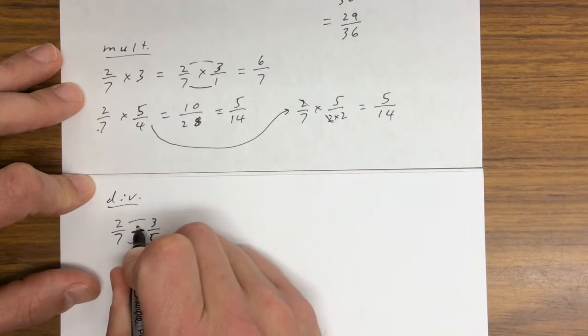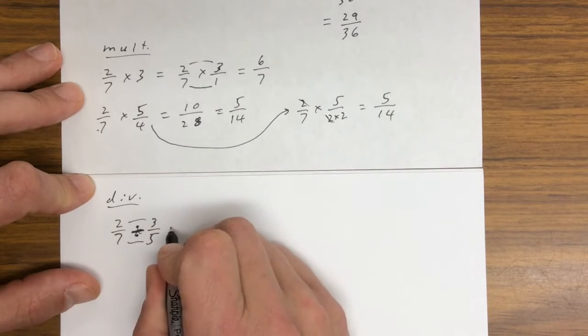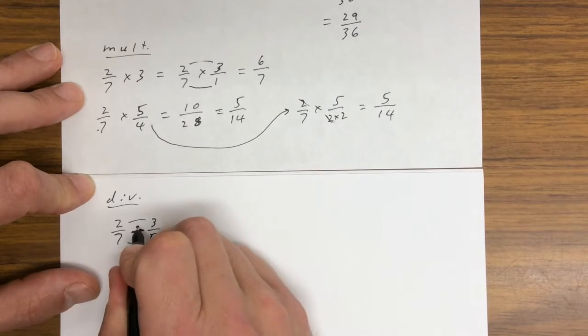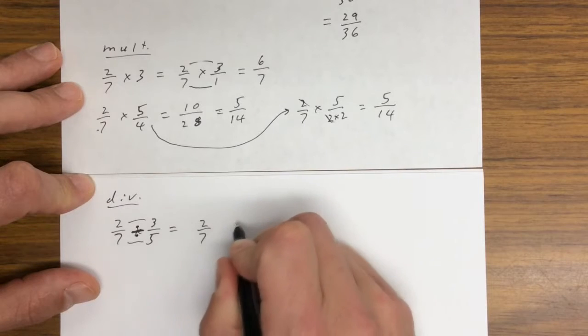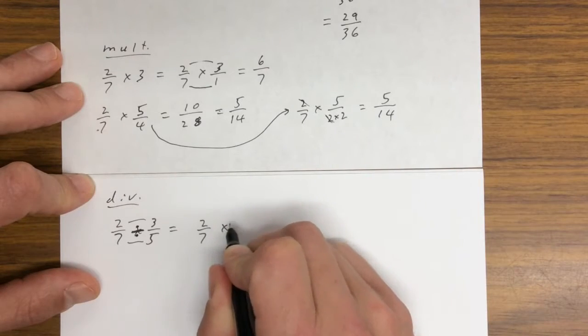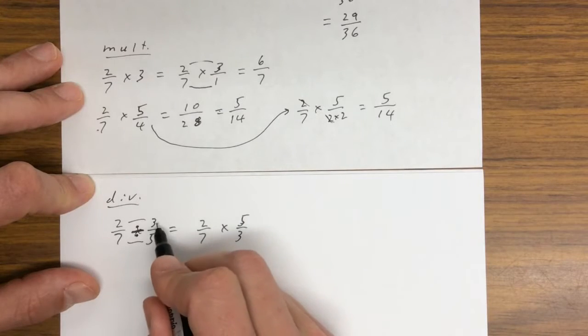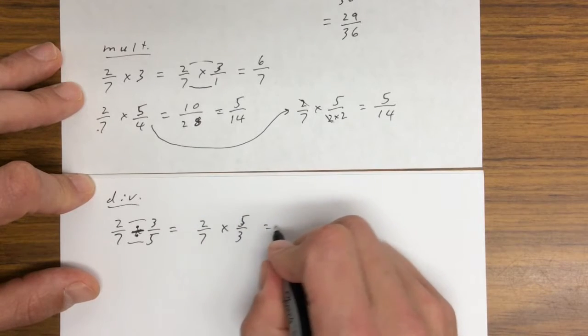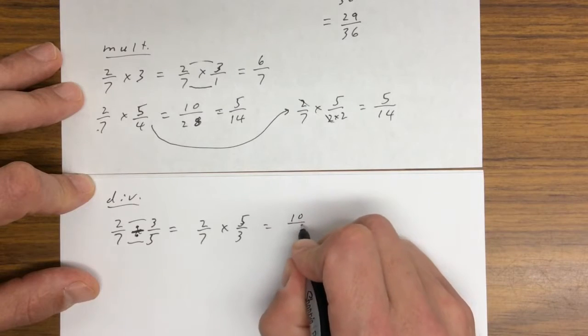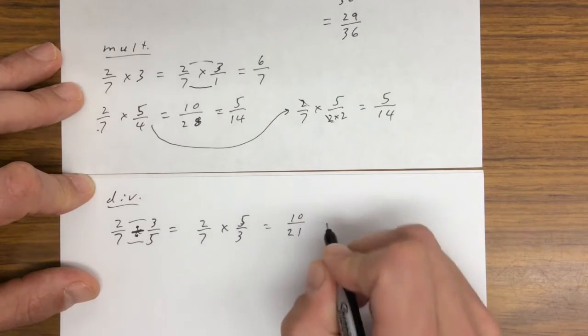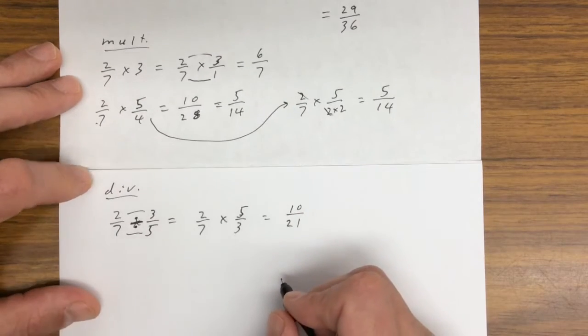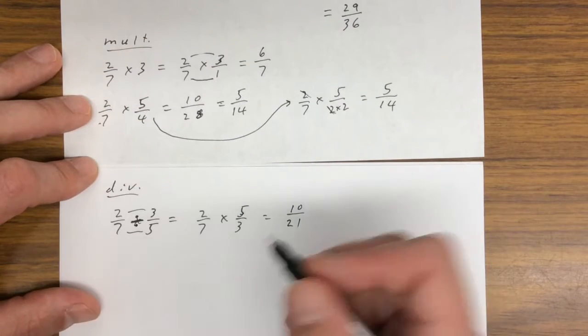But if it's divided, so that's a division sign there, you go 2/7 times 5/3. You flip the second one and you multiply, and that would give you 10/21. Okay, so very simple for dividing, just flip the second and multiply.